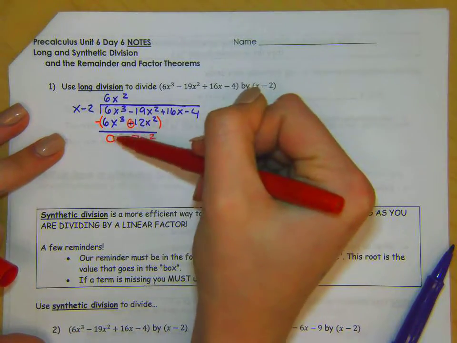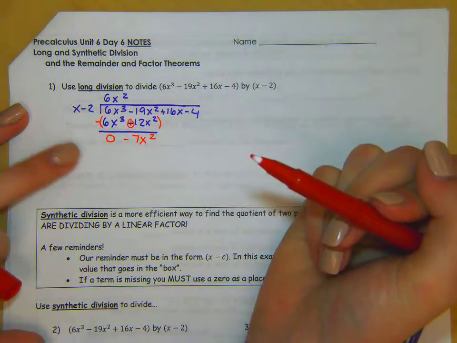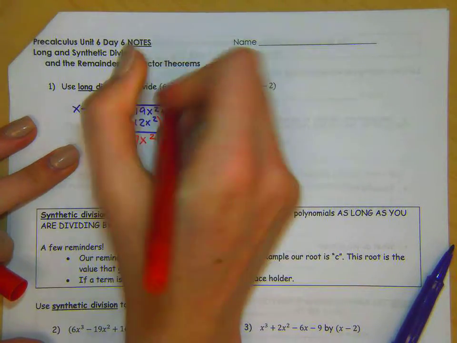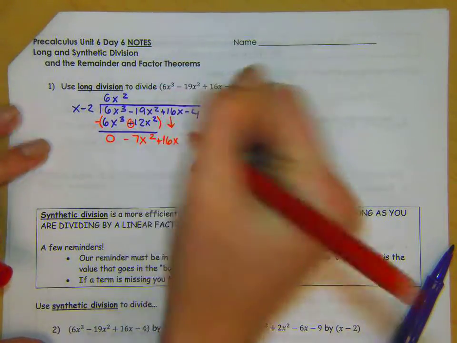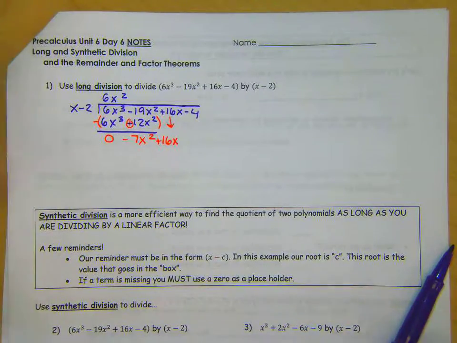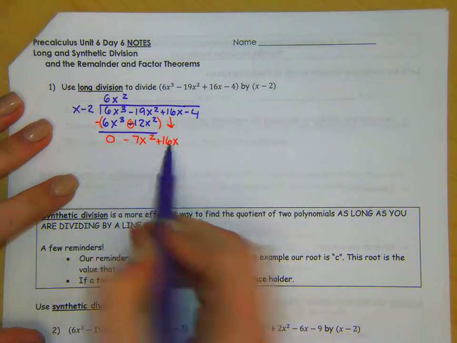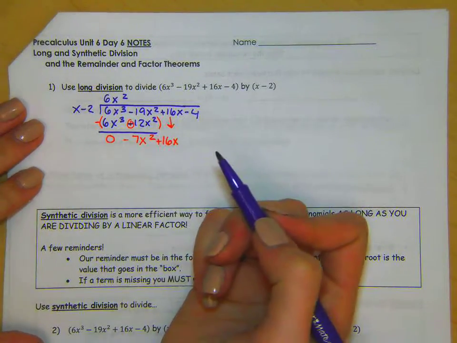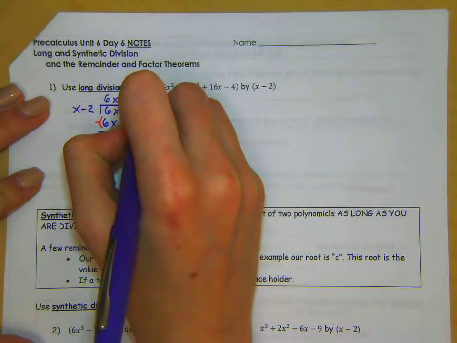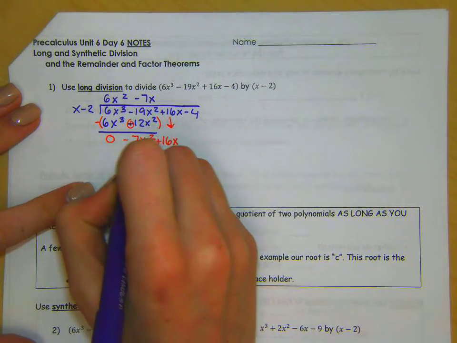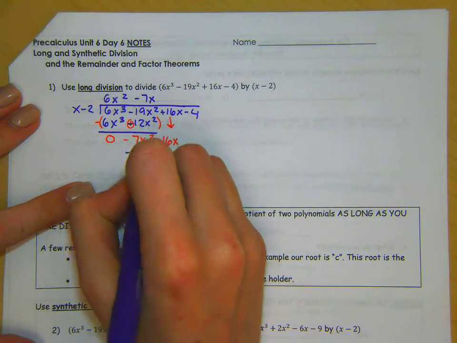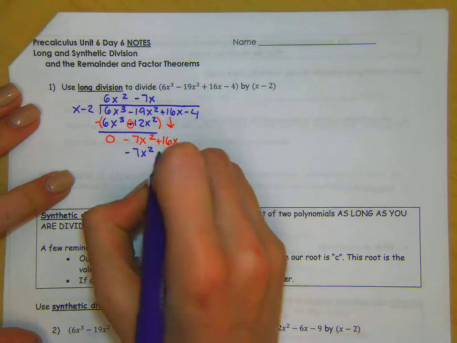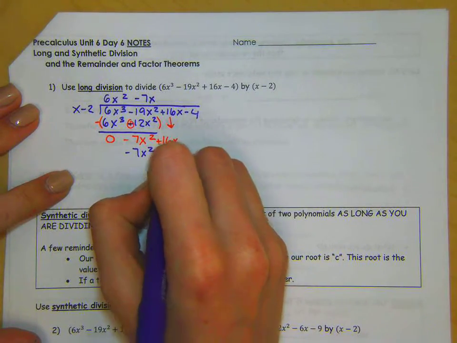So the goal is always to use terms to cancel and bring us to a 0. So 0 minus 7x squared, I'm going to bring down this positive 16x, and we're going to do the exact same step as before with negative 7x squared plus 16x. What do I have to do to x to get negative 7x squared? I have to multiply by negative 7x. Times x, we have negative 7x squared. Negative 7x times negative 2, we have plus 14x.